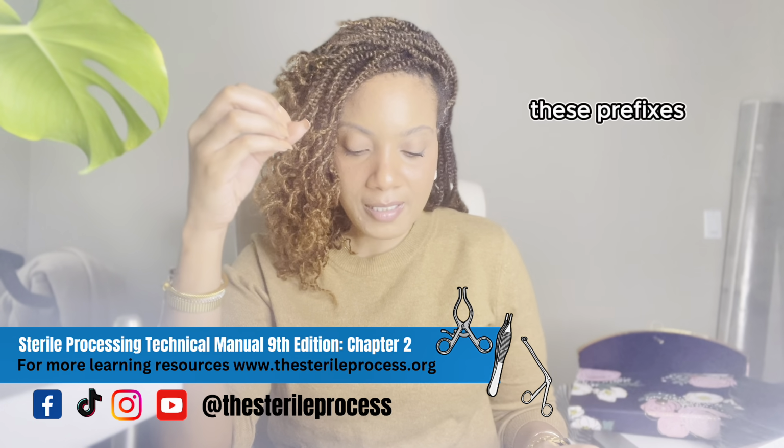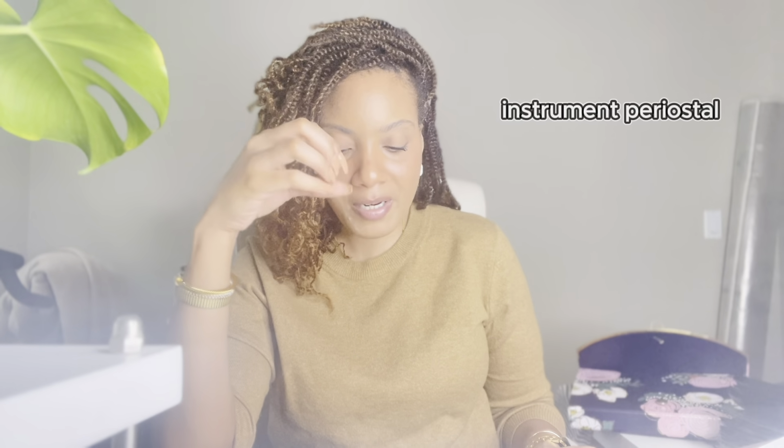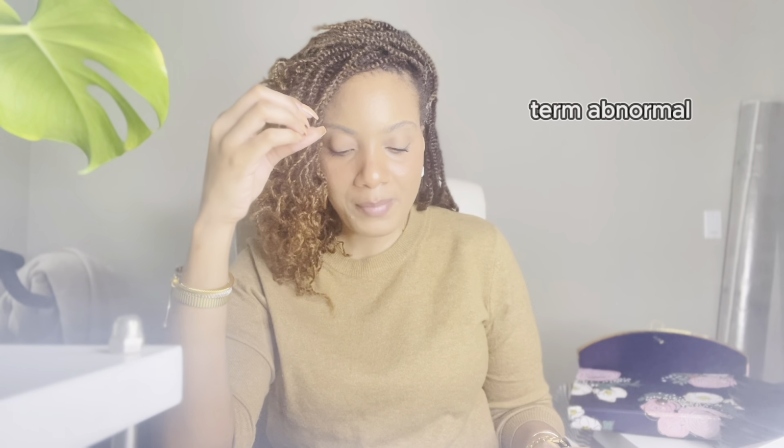These prefixes, peri is also found in the surgical instrument periosteal elevator, an instrument used to remove tissue around the bone, the periosteum. Here, the prefix peri, around, is attached to the root osteo, or bone. Even the term abnormal functions in this way.